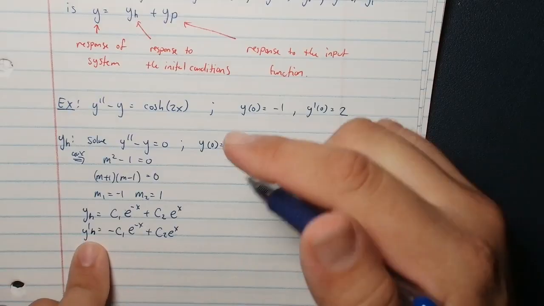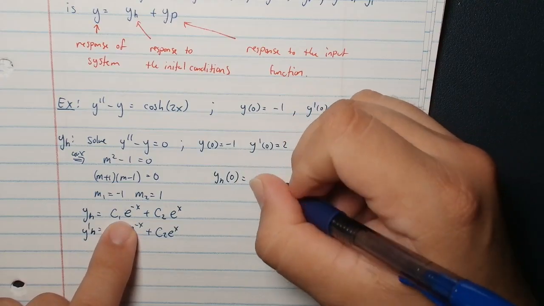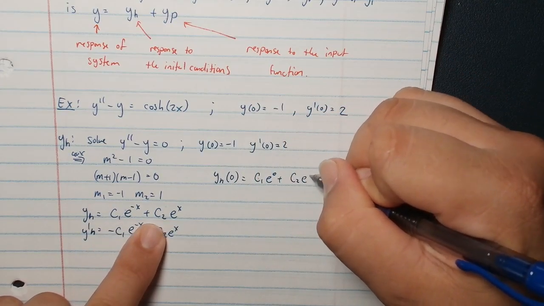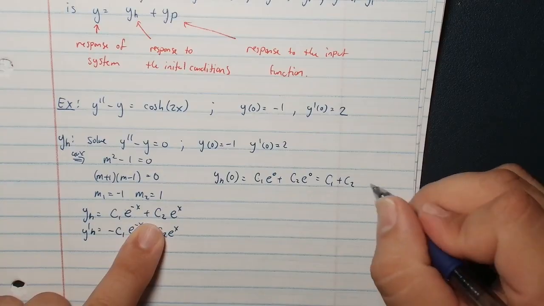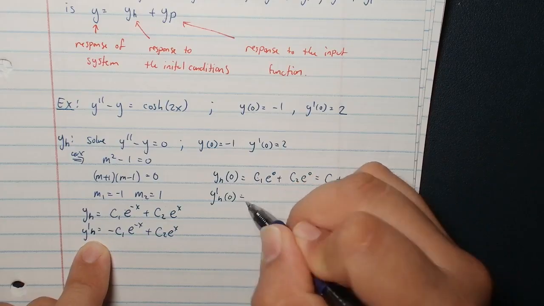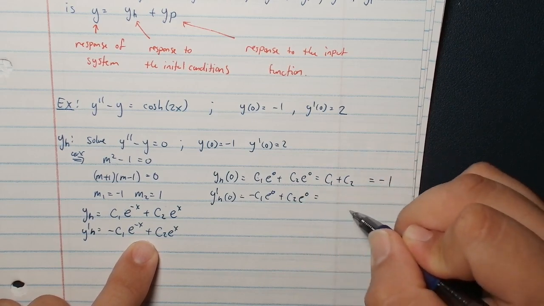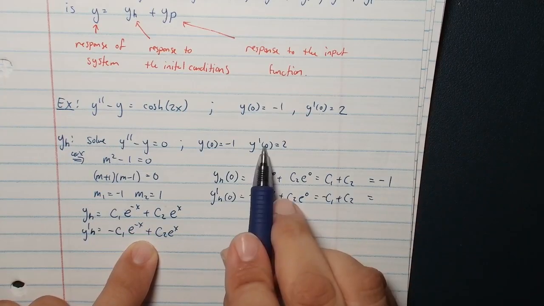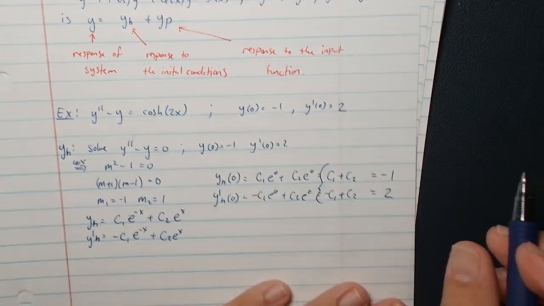And now we can plug in 0 to both of those. So I get y sub h at 0. That's equal to c1 e to the 0 plus c2 e to the 0, which is just c1 plus c2, and that is supposed to equal negative 1. Now, if I take y prime sub h at 0, then I get minus c1 e to the 0 plus c2 e to the 0. And since e to the 0 is 1, I get minus c1 plus c2, and that is supposed to give me 2. So now I take this small system here and solve.